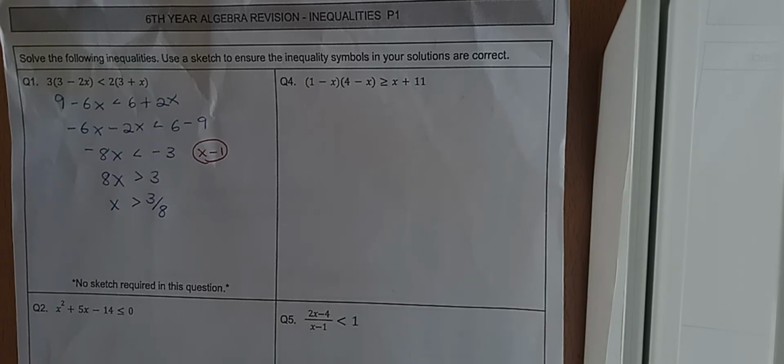Question 2 next. Question 2 is a quadratic, so I'm going to have to factorise that first. In the normal run of things, if this was an equation, I'd be able to write my solutions down, but I don't know what symbols to use here in terms of inequalities. So I'm going to have to draw a sketch first to establish that. So I've got my roots minus 7 and 2. I want to look at what's below the x-axis because I've got that less than or equals to symbol.